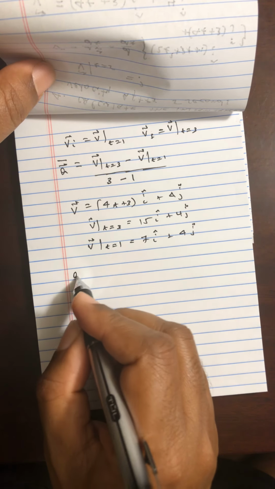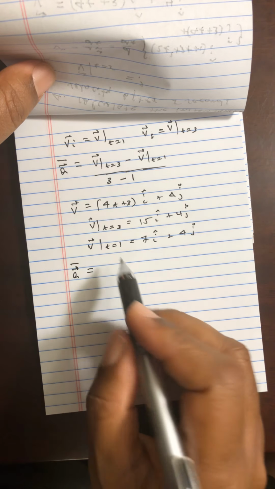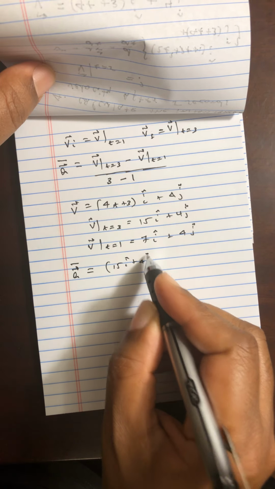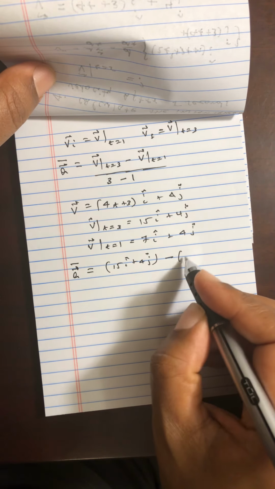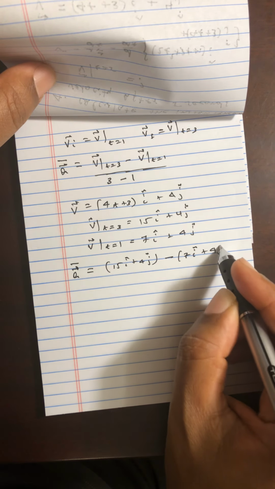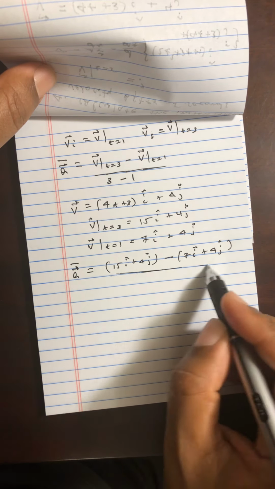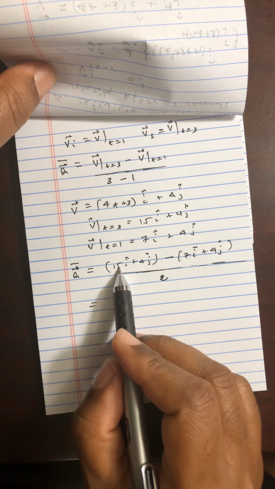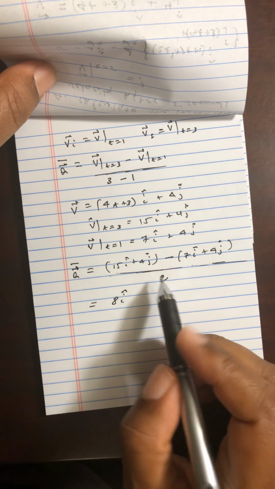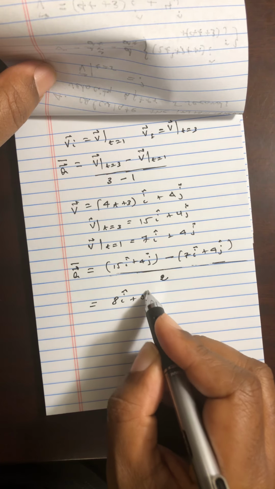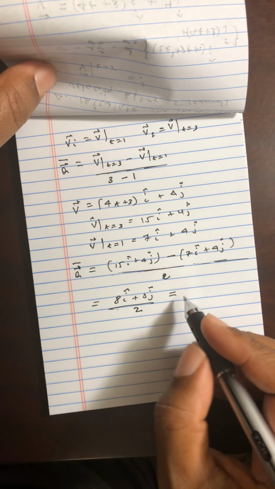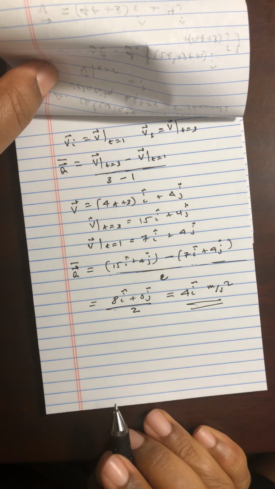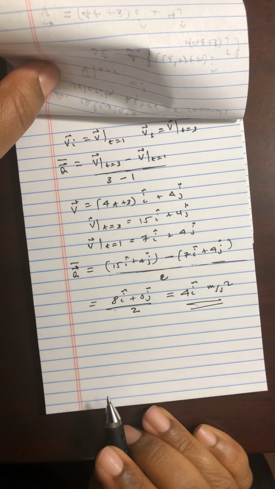Therefore the acceleration is v at t equals 3, which is 15 in the i plus 4 in the j, minus the velocity at t equals 1, which is 7 in the i plus 4 in the j, divided by the time taken, which is 3 minus 1, 2. 15i minus 7i is 8 in the i, and 4j minus 4j is 0. Divide that by 2, we get 4 in the i meters per second squared. So this is the average acceleration in this interval of time.